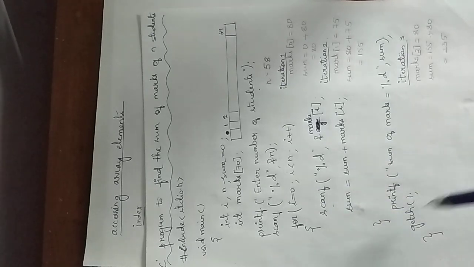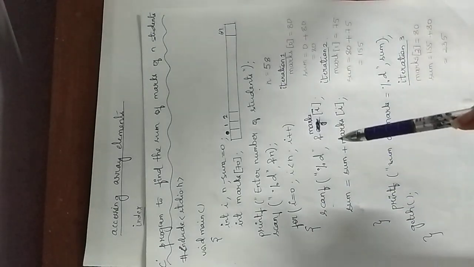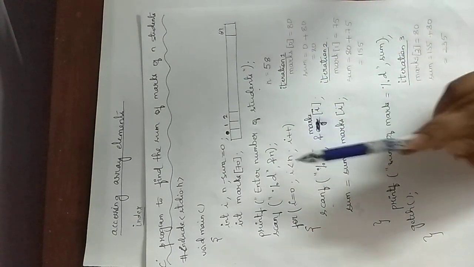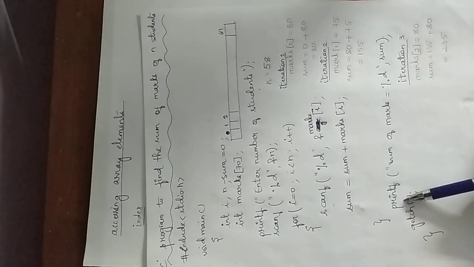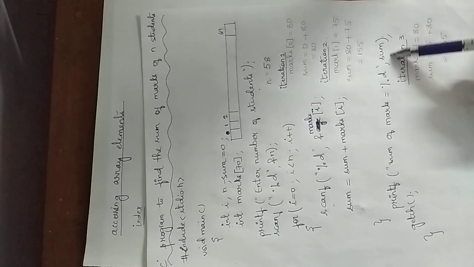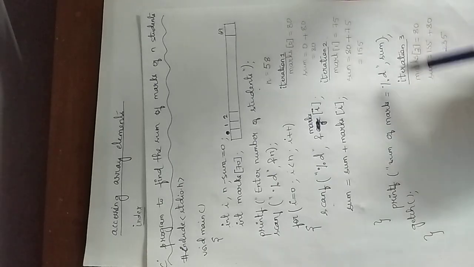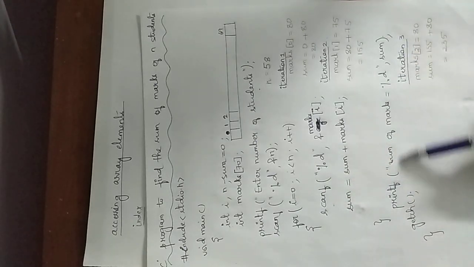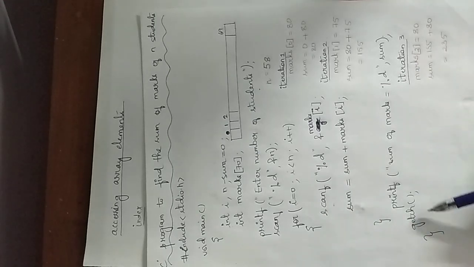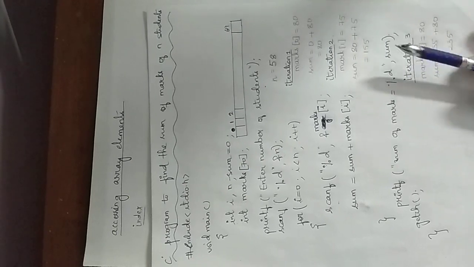So these iterations will go on 58 times till you reach the end point, and that's when this particular loop will finish and then exit out. When you exit out, you just print the sum, the final sum, after adding the 58 students' marks, and then that's it. You have the getch and you end with your main, and you're done with the given program.